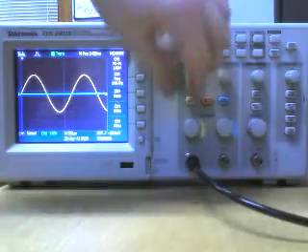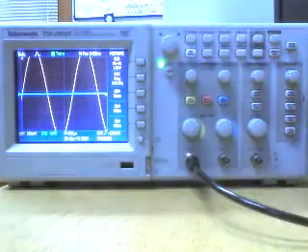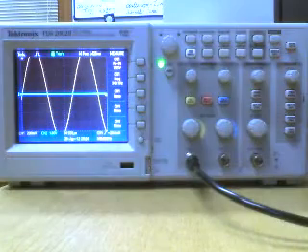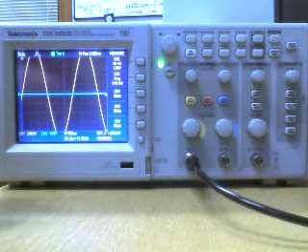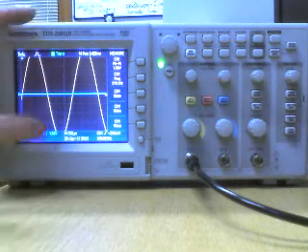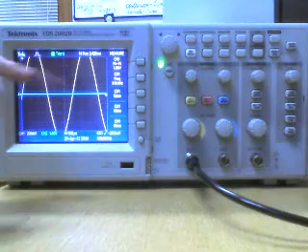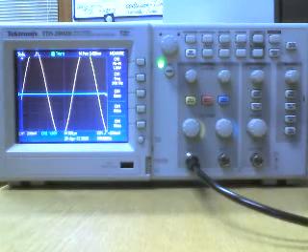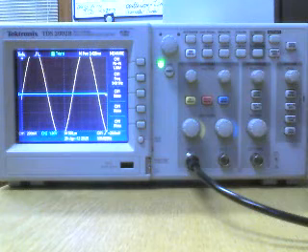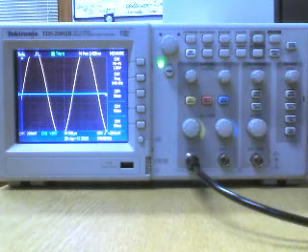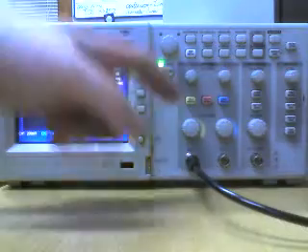So, for example, if we change our volts per division and the waveform is off the screen, voltage is actually being measured at only 1.95 volts. So you have an error.